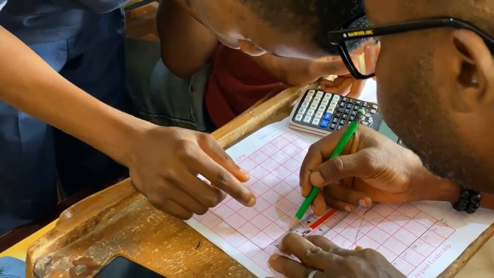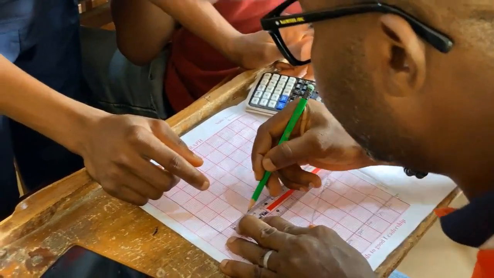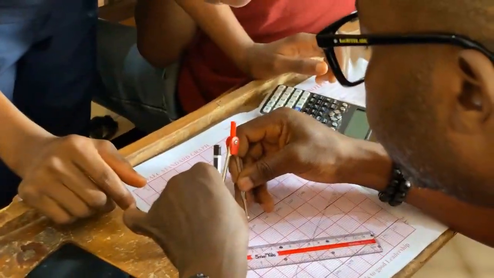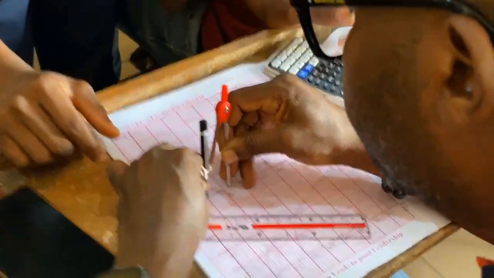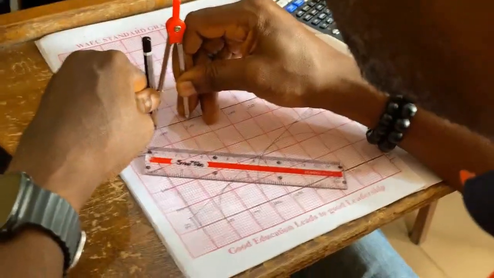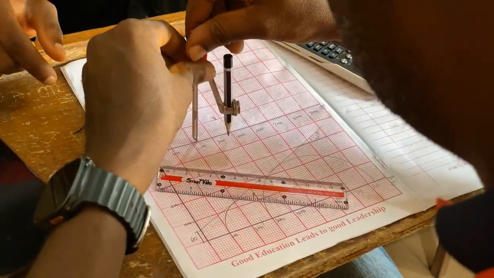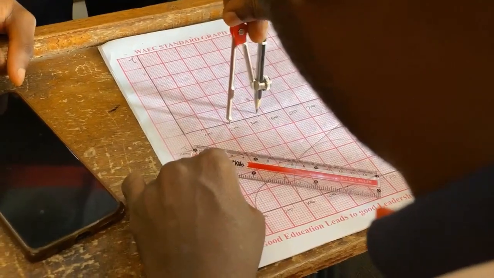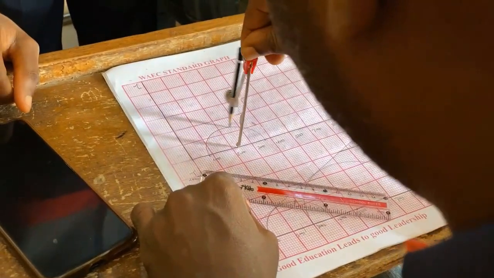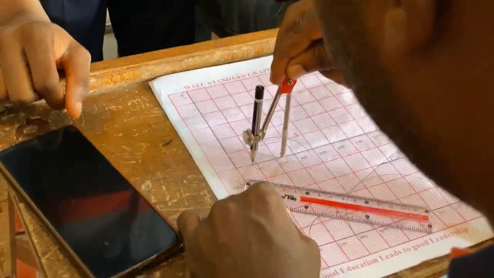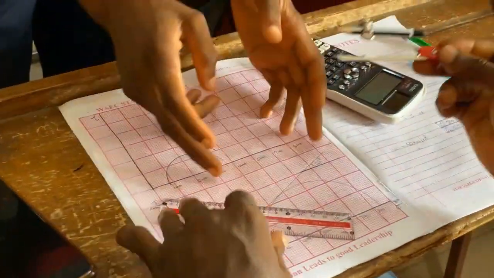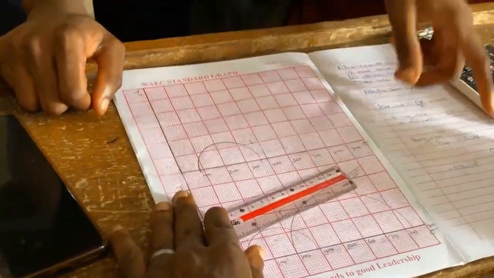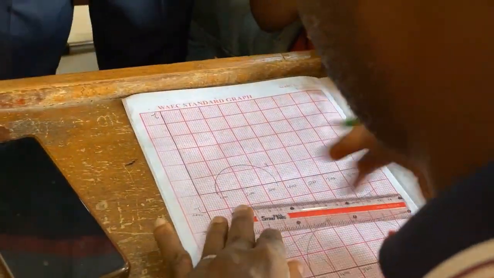Then we take our compass from there. Before you go, just check it. You can draw this way also. The same process for the second one. That second one is 164, 164 here.